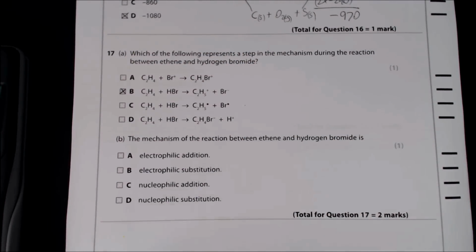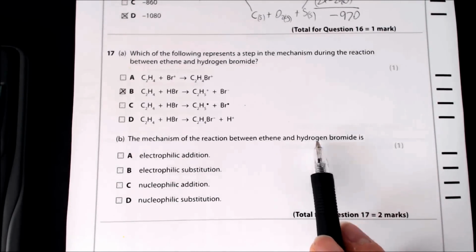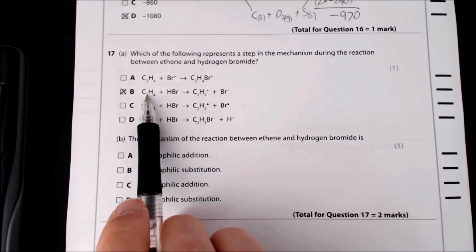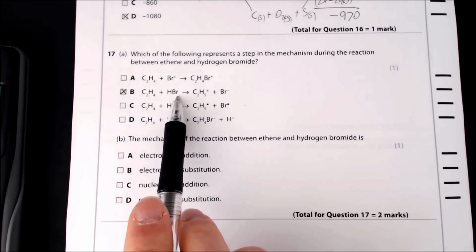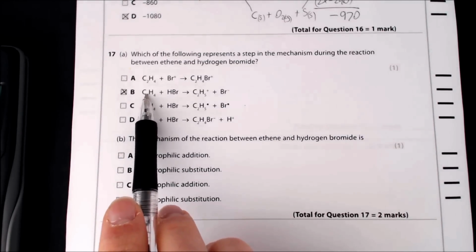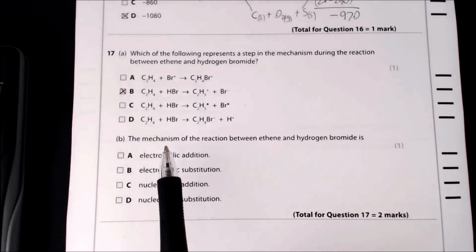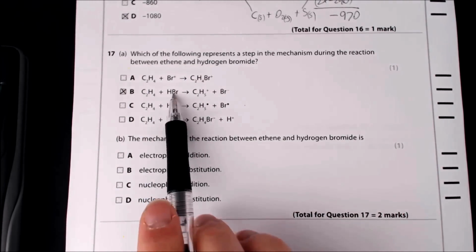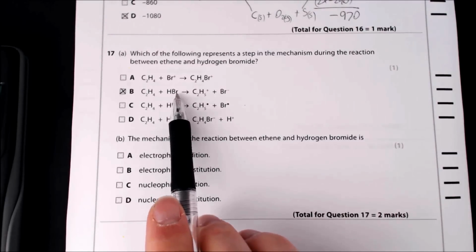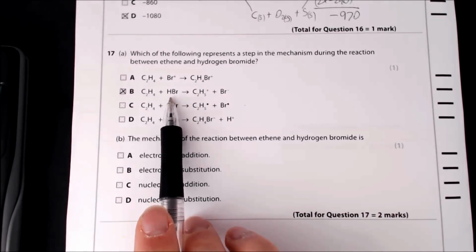Okay, and then part B, it says the mechanism of the reaction between ethene and hydrogen bromide is, well, ethene, obviously these reactions are addition reactions, so we're adding HBr to this, so we need to look for an addition one, so we've narrowed it down to A and C, and HBr is an electrophile because it has the delta positive hydrogen, the delta negative bromine, and you've got an electron rich area in the alkene.